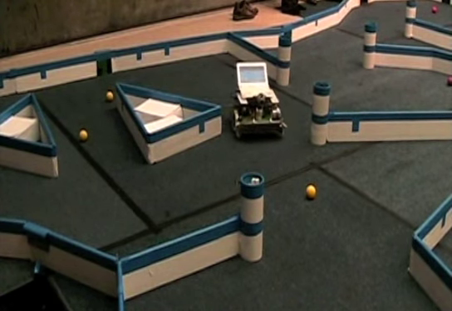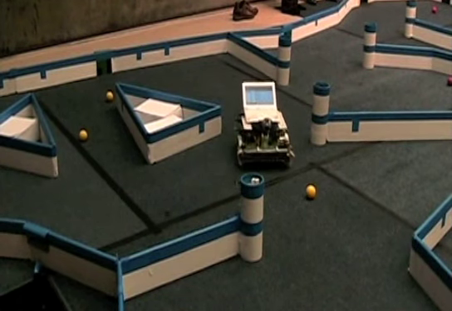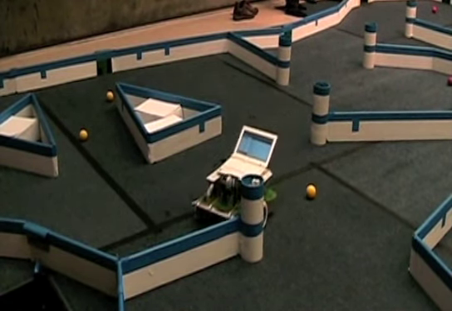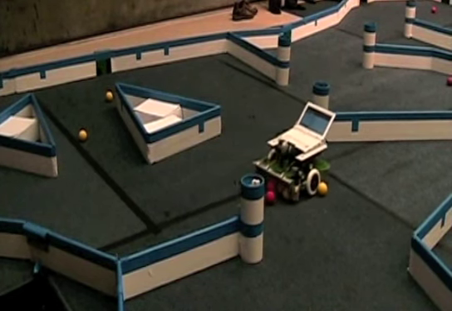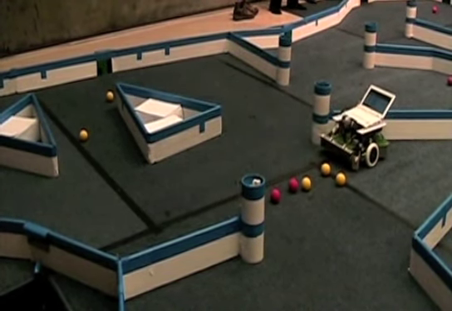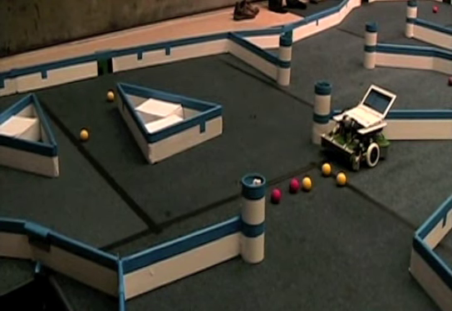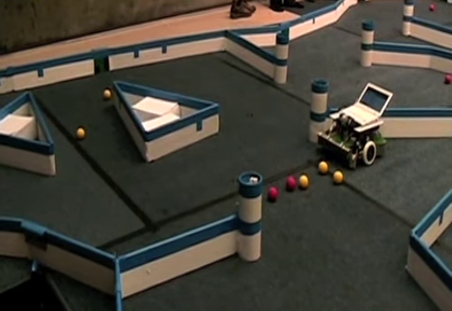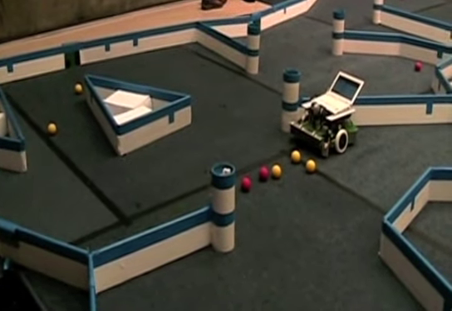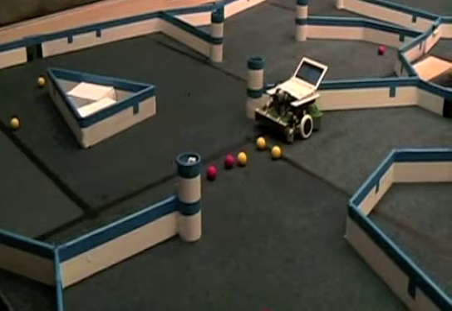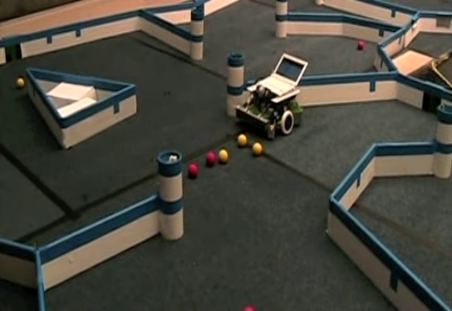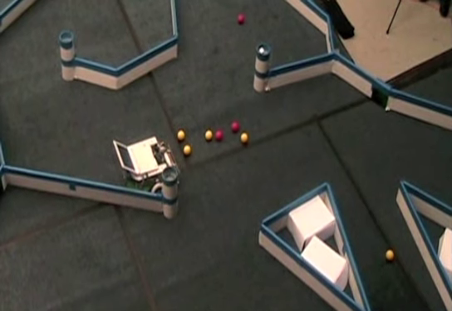So what strategy do you have for scoring? For scoring, we couldn't test it very well. It should get done.